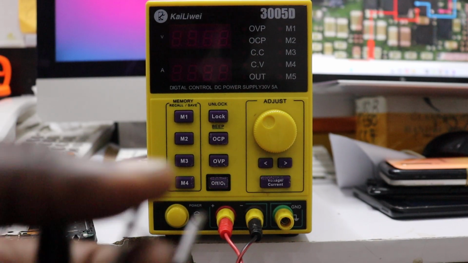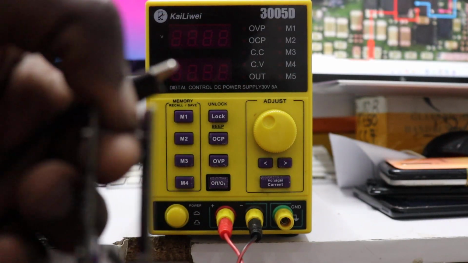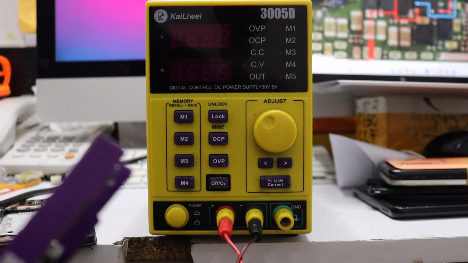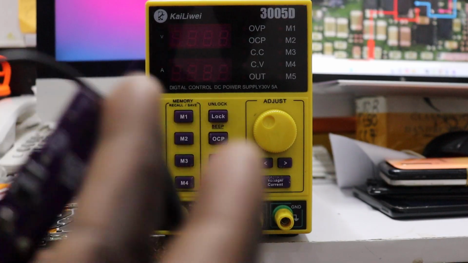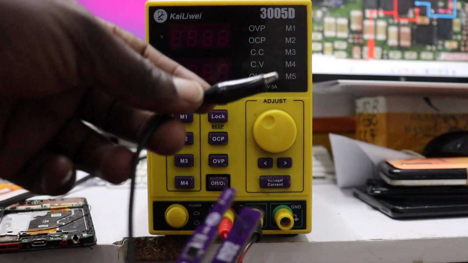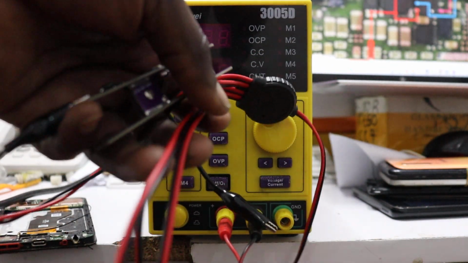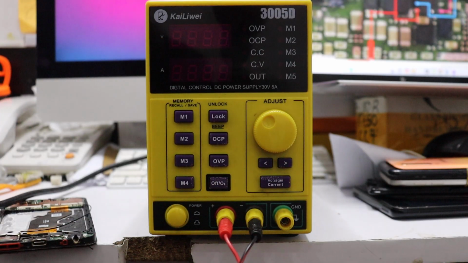It has been modified, and we have the positive line here and the ground here. It is attached to this cable, which goes directly to the DC power supply.